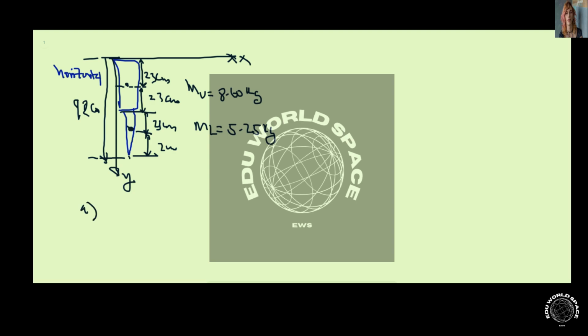In part A, we want to find the center of mass, that's x, and y center of mass when the leg is stretched horizontally, like the way it is up here. And then in the second part of the problem, that's part B, there are some changes that happen.